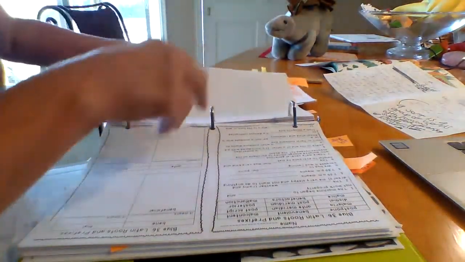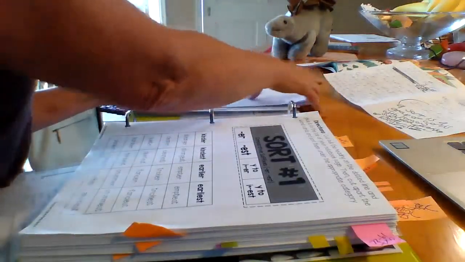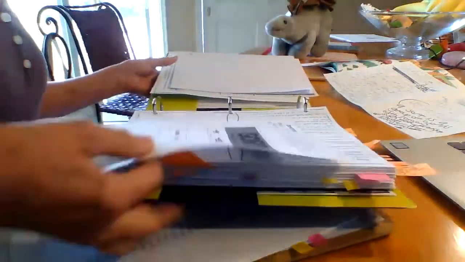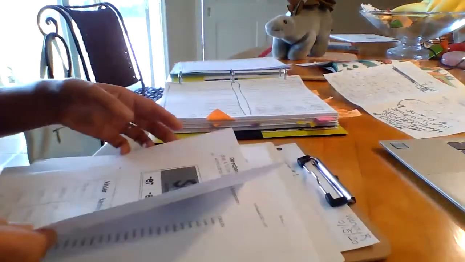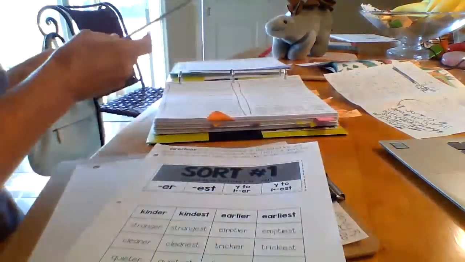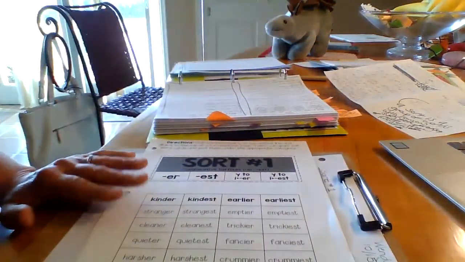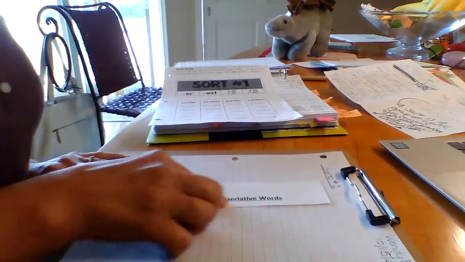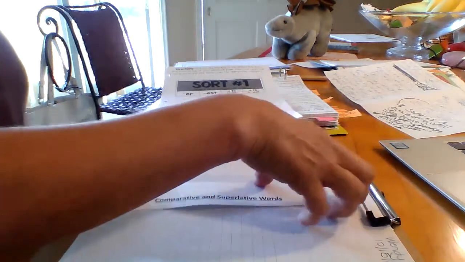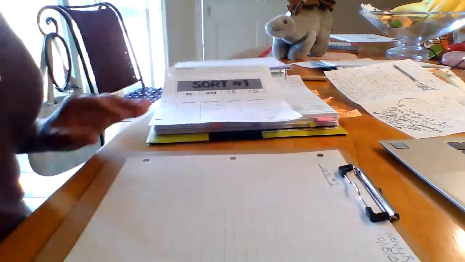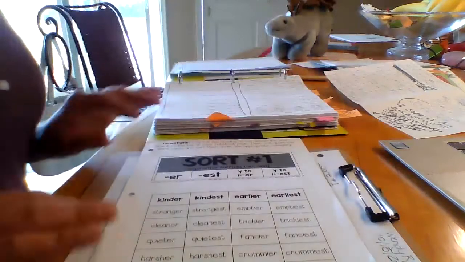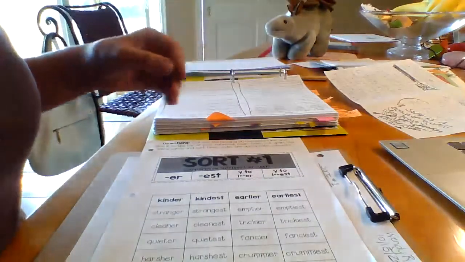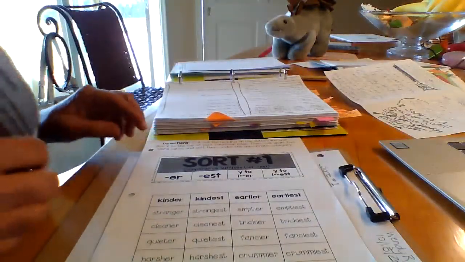Let's go to today's lesson. We will start with sort number 1. Sort number 1 will involve comparing words, and they're called comparative and superlative words. We are going to change the roots of words so that we can compare them. Words and comparing, I'll explain.